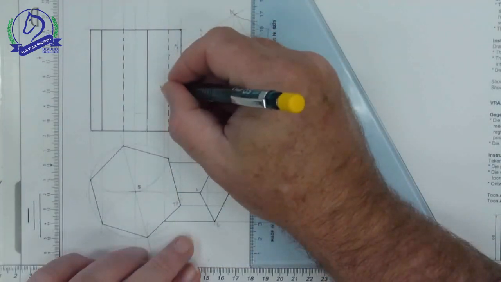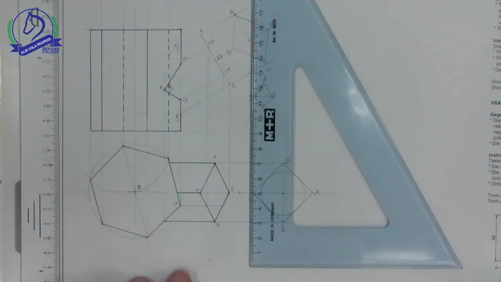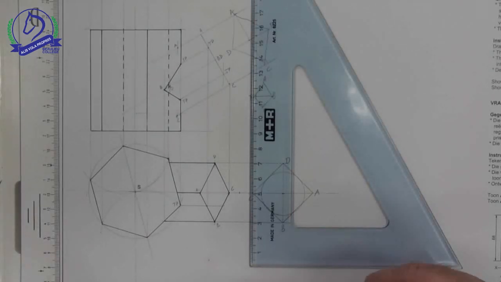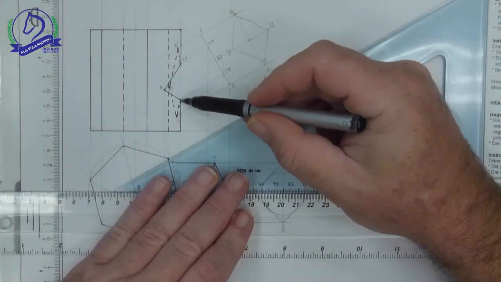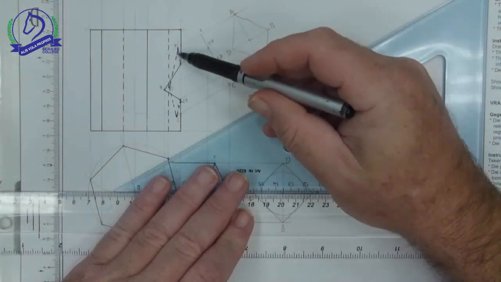There is point D. And I'm going to join those up in hidden detail now.